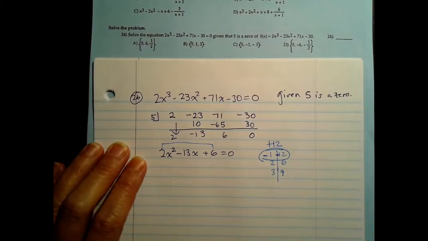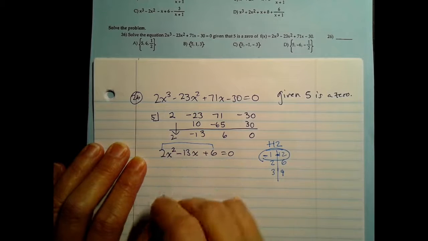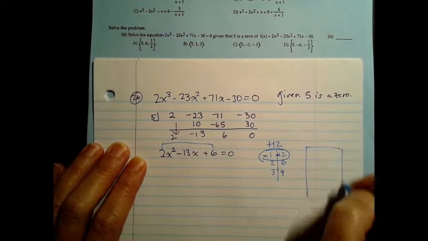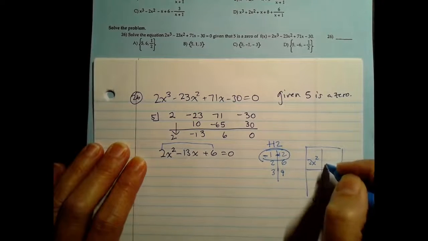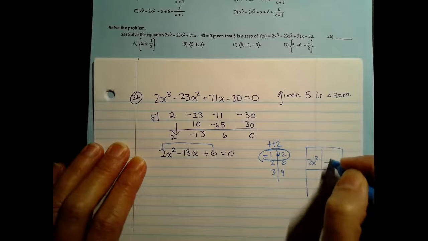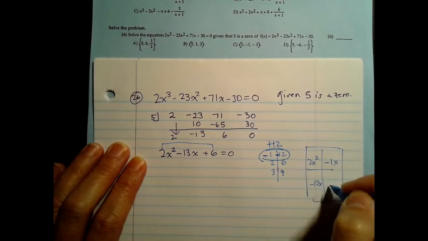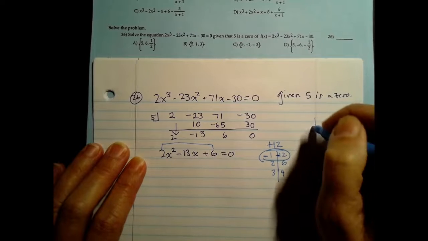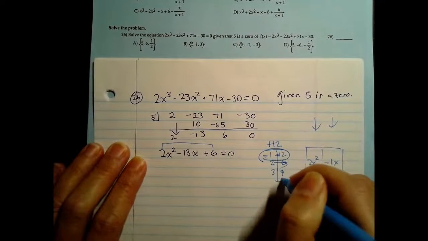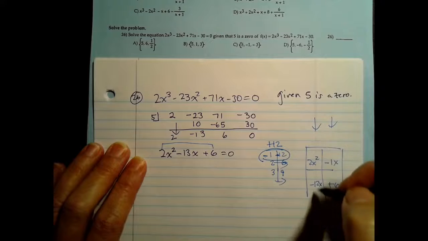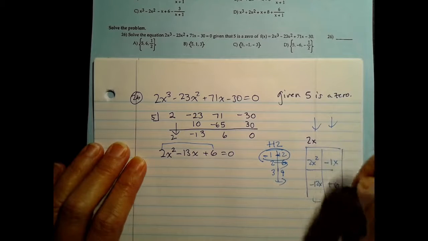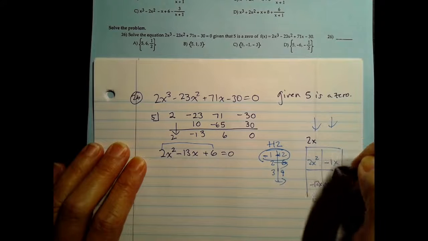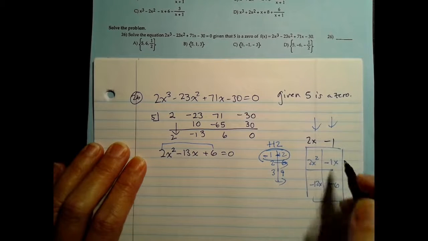Okay? So, if I use my box, I know that I would have 2x^2, and then choose one, it doesn't matter. I'll put minus 1x, minus 12x, and then plus 6. And then remember, it's column, column, row, row. So my first column has a 2x in common. My second one doesn't have anything in common besides a 1. And remember, it starts with a negative, so it would be negative 1.